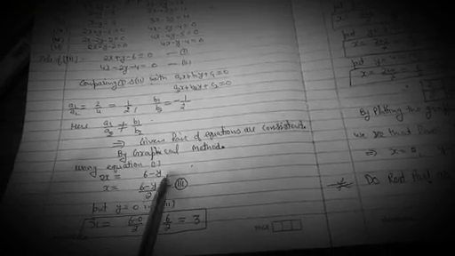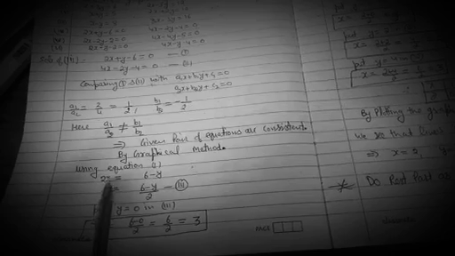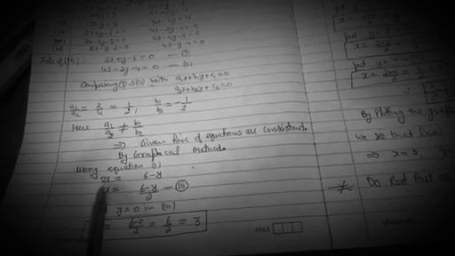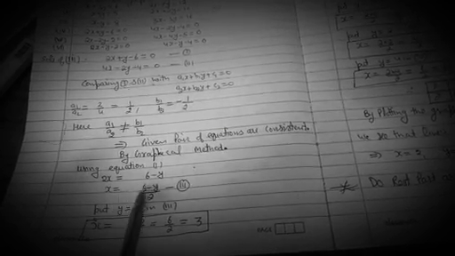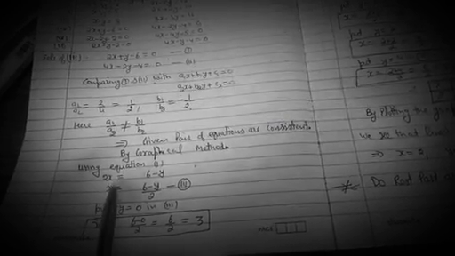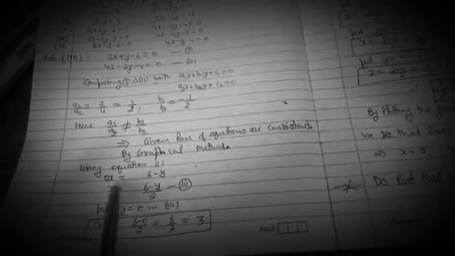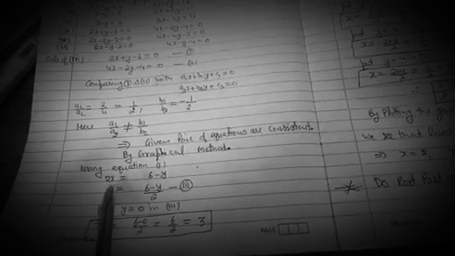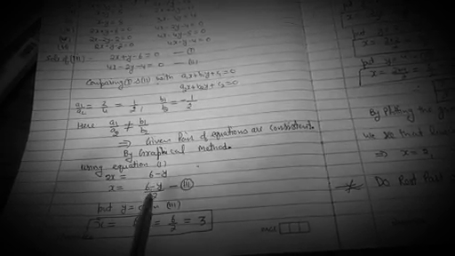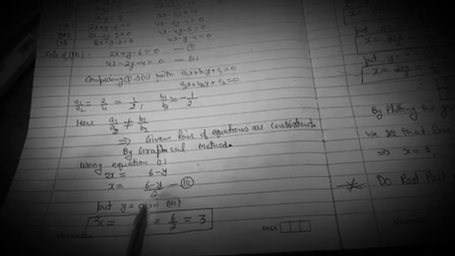So 2x is equal to 6 minus y, and 2 and x are multiplying each other, but if it goes to that side, it becomes division, because multiplication changes to division and division changes to multiplication, plus changes to minus, minus changes to plus when we are taking a term from the left side of the equal sign to the right-hand side. So there is (6 minus y) upon 2.